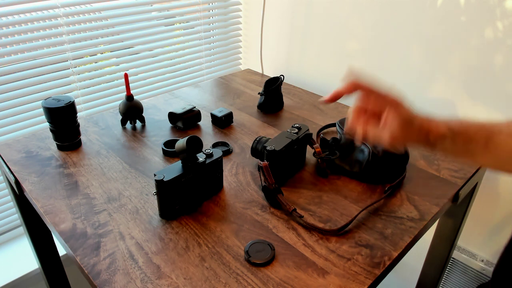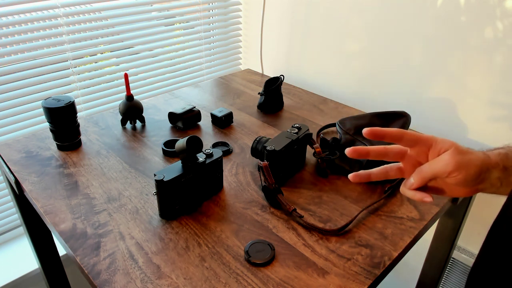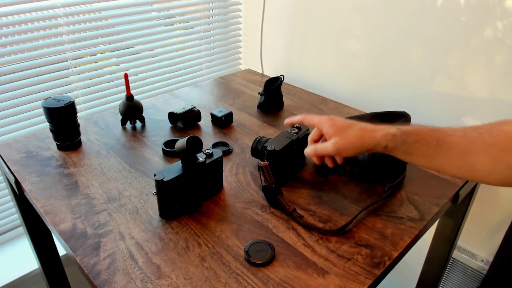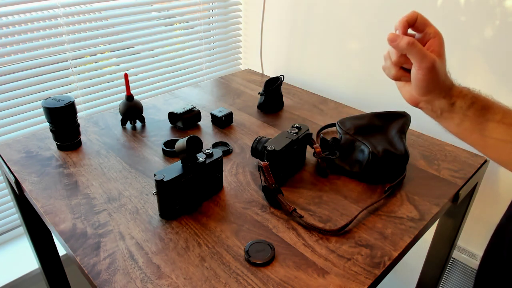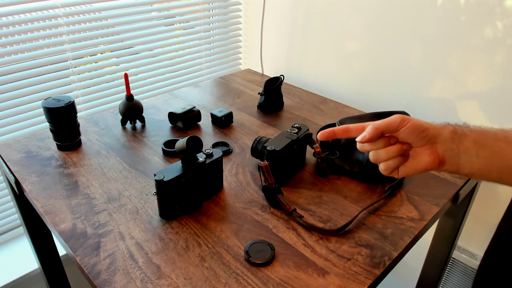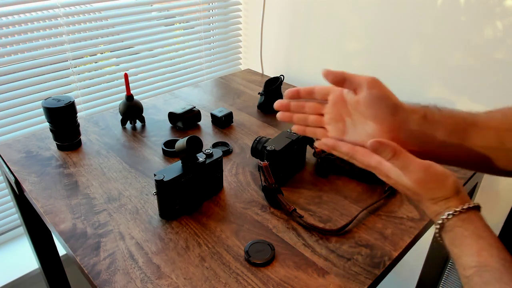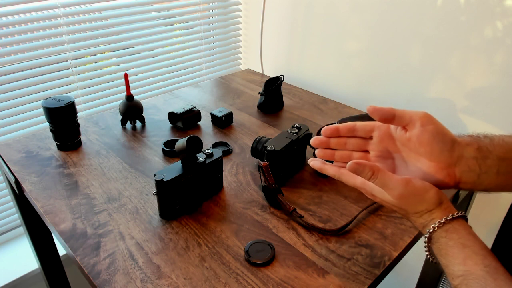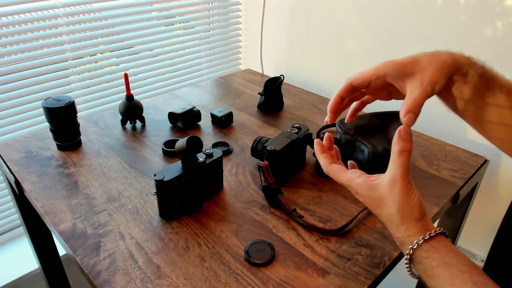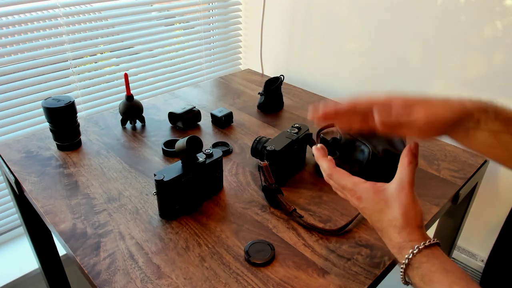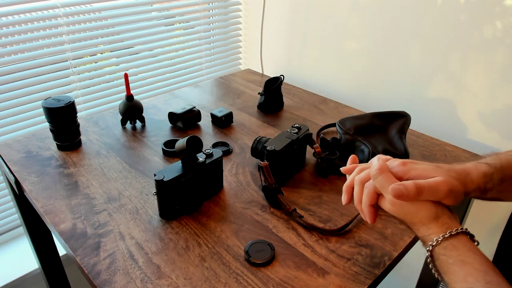Trying to think, oh, there is one more thing. So there's a third thing. Thing number 3 is that it has a new shutter system, so it can shoot mechanical. Like the mechanical shutter, whenever you open up the camera, you take the lens off and you see those different shades, that's the mechanical shutter.